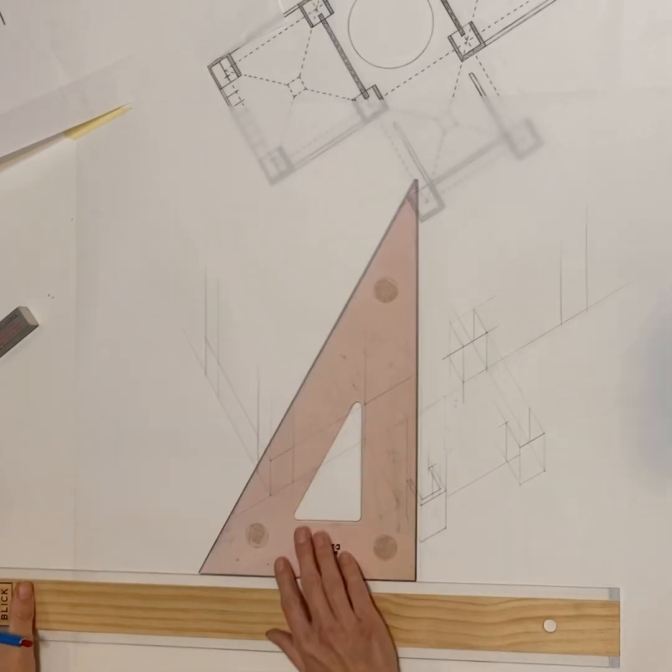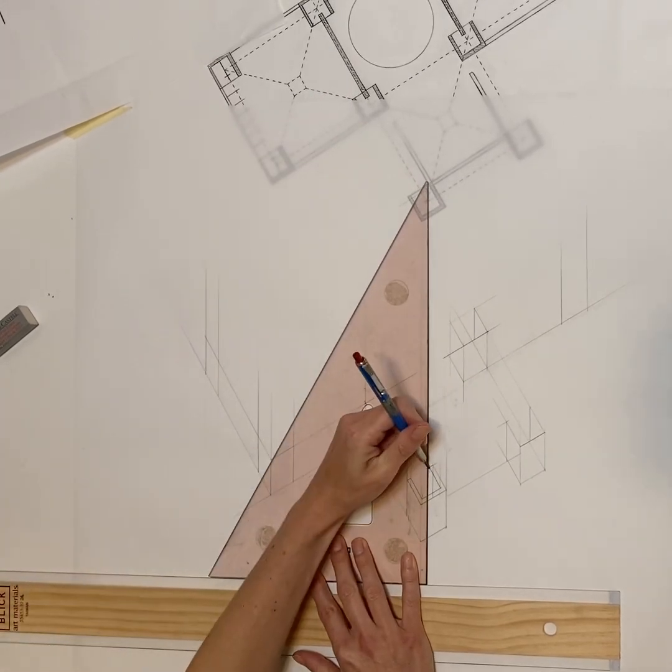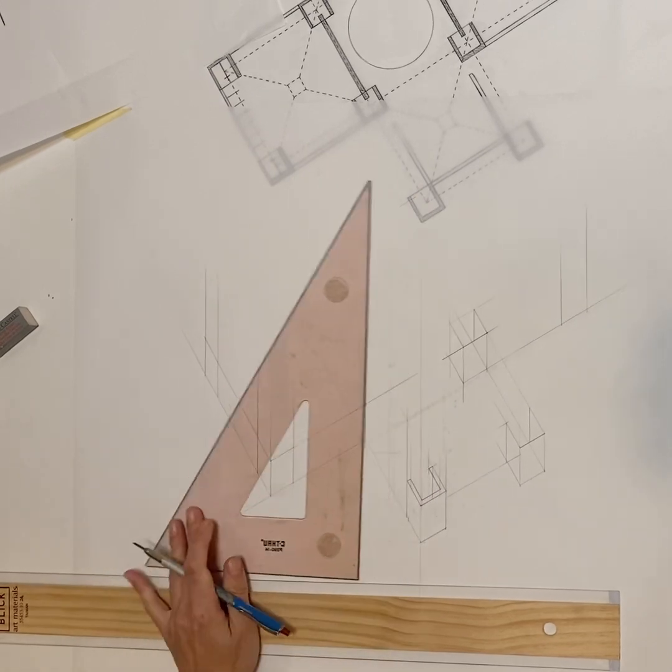And then not only that, I know now that inside corner is also going to carry down, right?